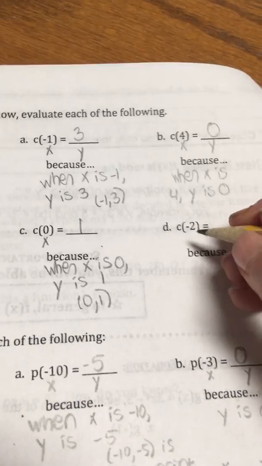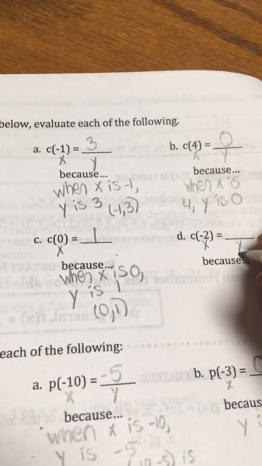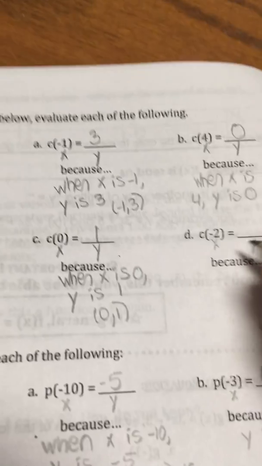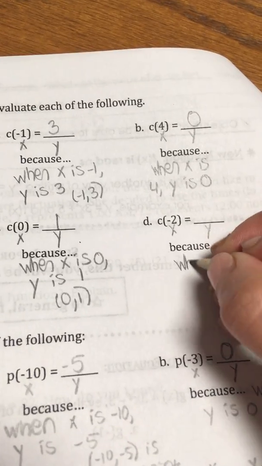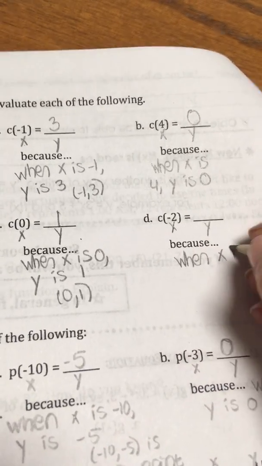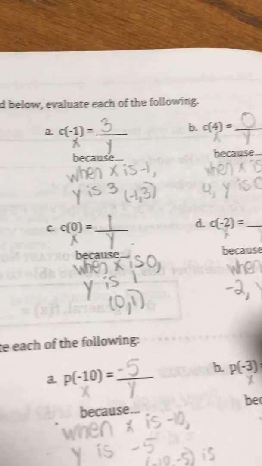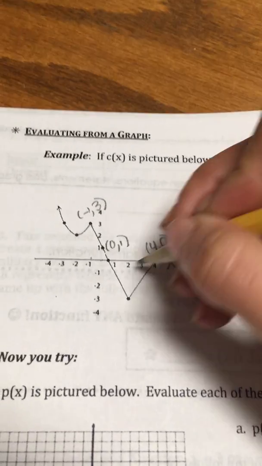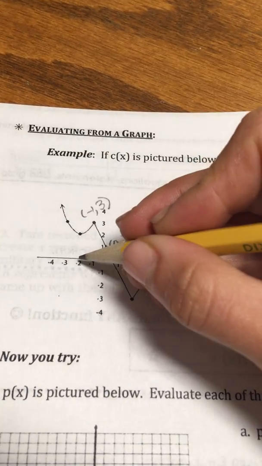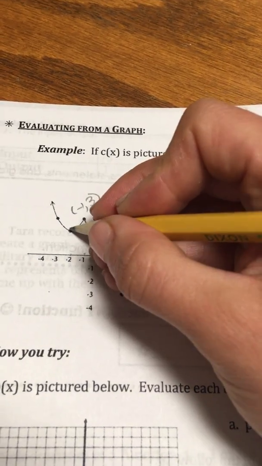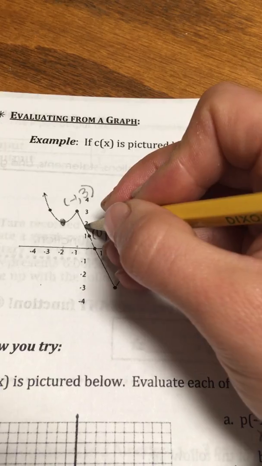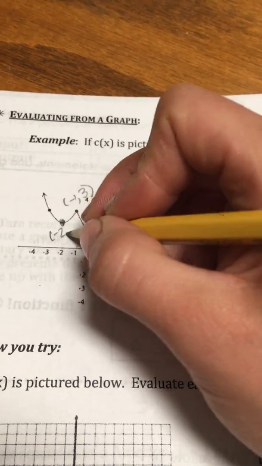And c of negative 2. Forgot to put my y there. So because when x is negative 2, y is, so we're looking on our x-axis. When x is negative 2, travel up to the graph. It's this point here, and then y is positive 2.